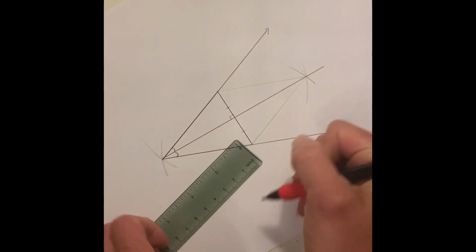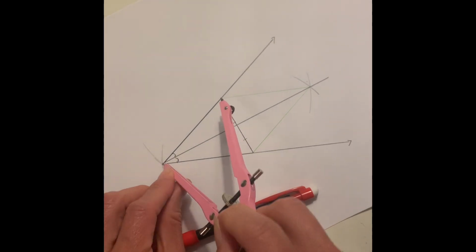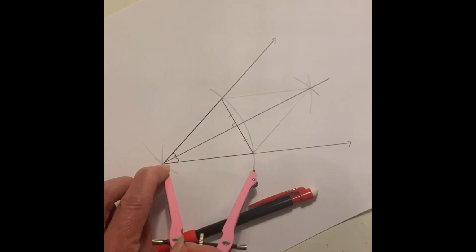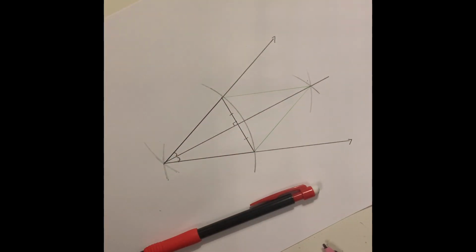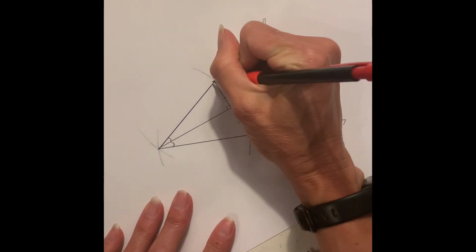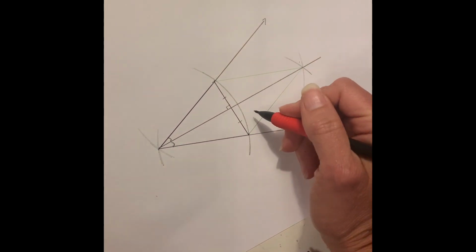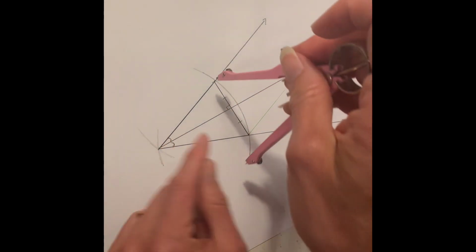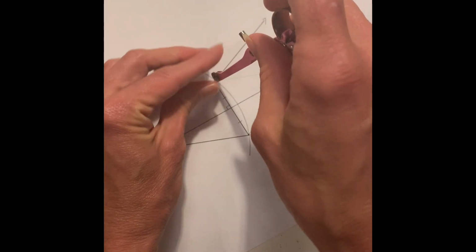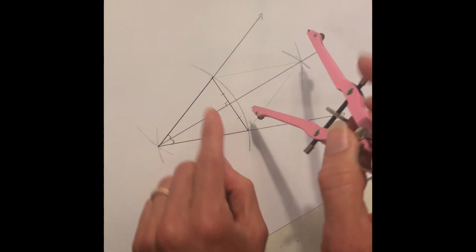If I started off with this angle and I made an arc from the vertex and created 2 points that were equidistant from the vertex, those are the endpoints of the base of my triangle. So when I go through now from there and I find a point equidistant from each of those edges, what am I doing?